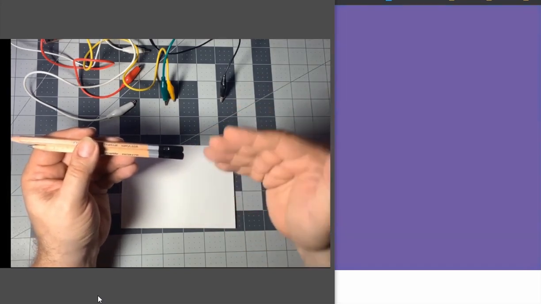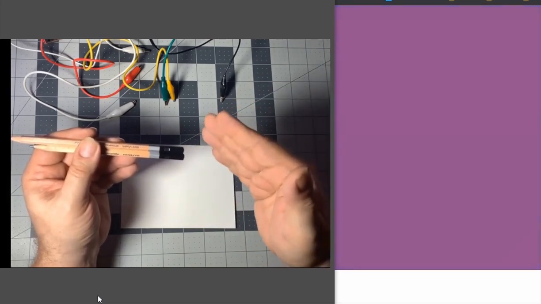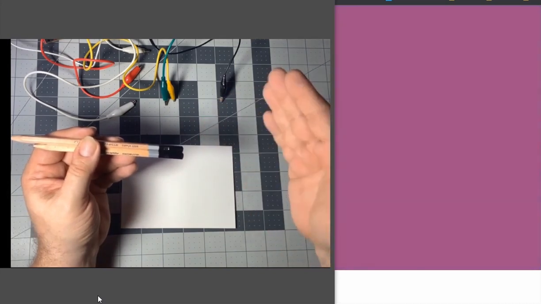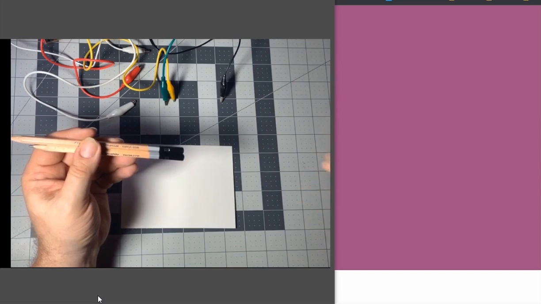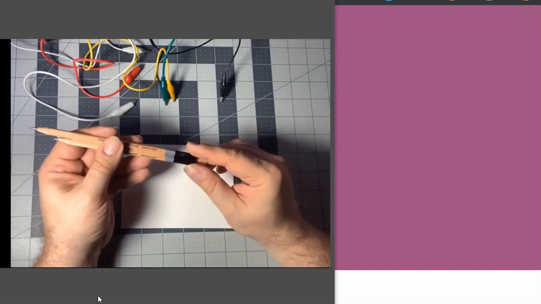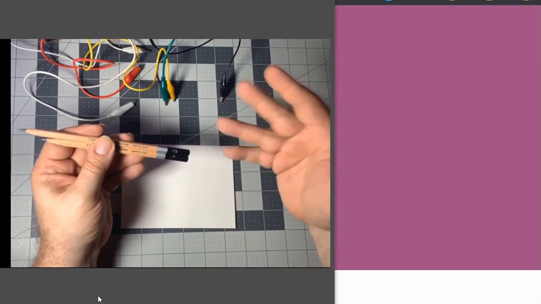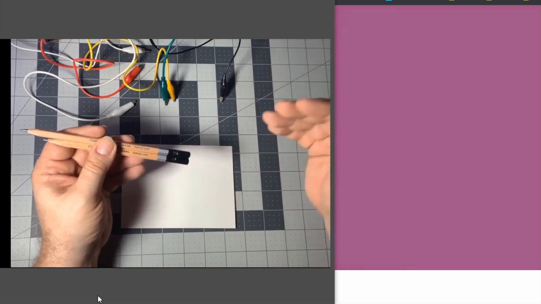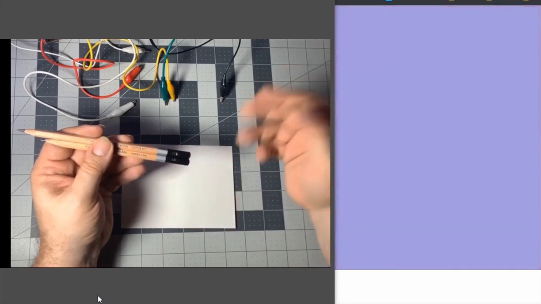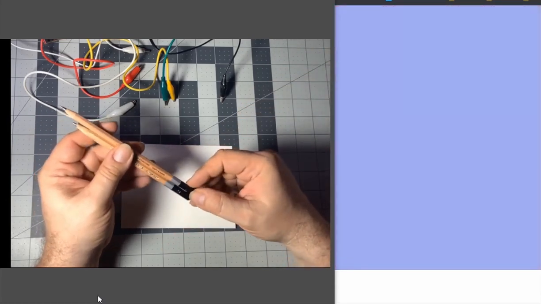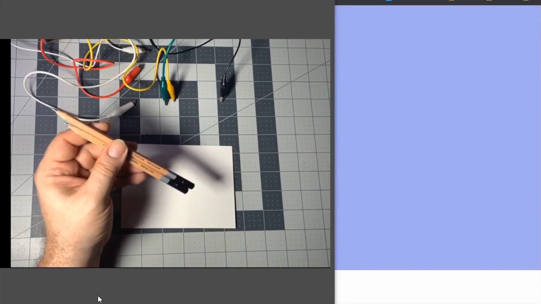So an HB is exactly balanced. It's neutral right in the middle, right? 1H, 2H, 3H, as you go up that level, it gets harder and harder and harder. And hard pencils have really good uses. And then going below that, you have 1B, 2B, 3B, 4B. I think it goes all the way up to 9B. By that point, it's almost like charcoal, right?